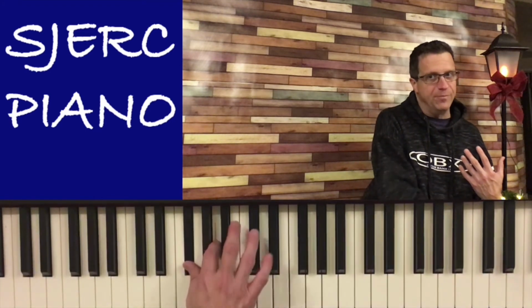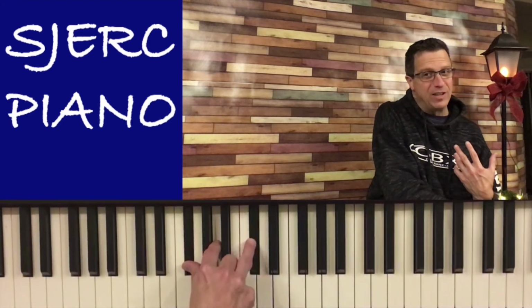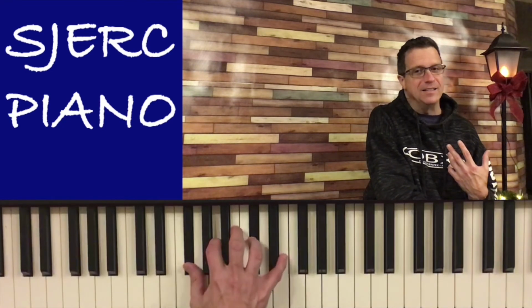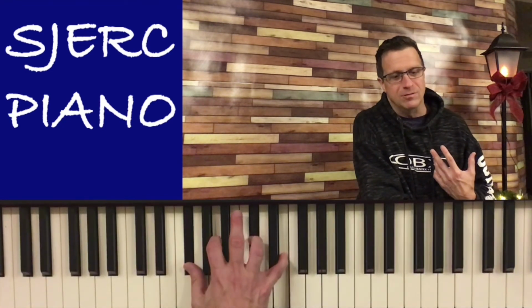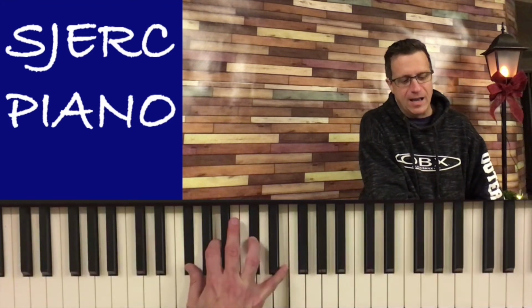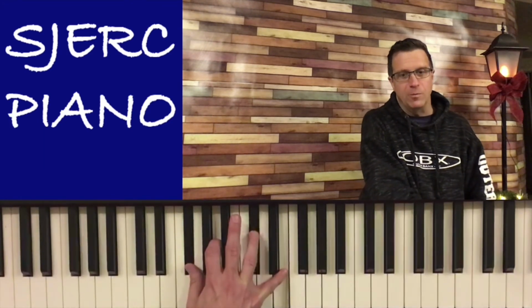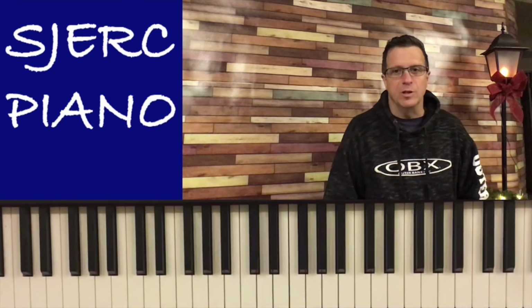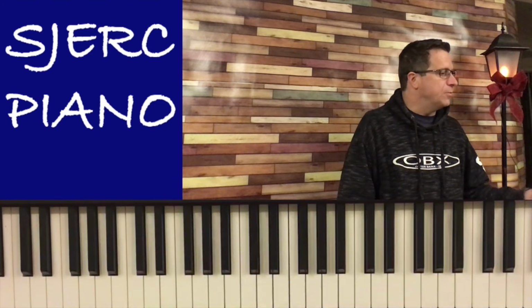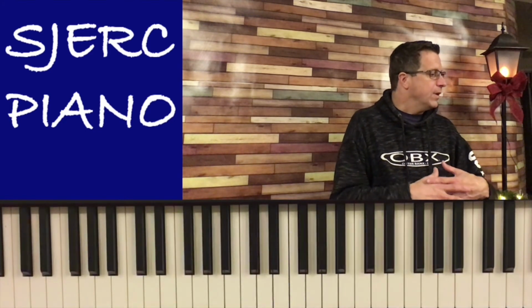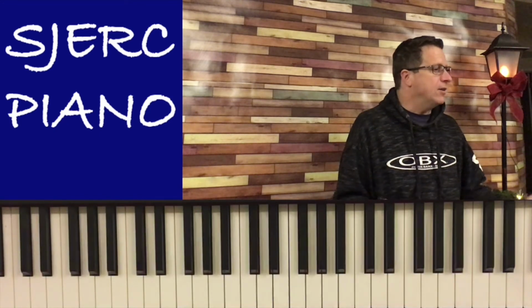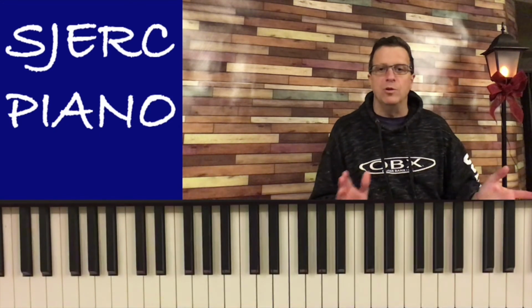So F sharp, A, and C sharp is the F sharp minor triad. Add the 7, it's just an E natural, okay? Remember how we found it? We found it by going a step and a half away from our 5th, okay? So that's really important to know. So that's another beautiful chord in here. Now, there's an E minor 7. There's all kinds of really beautiful chords in here.